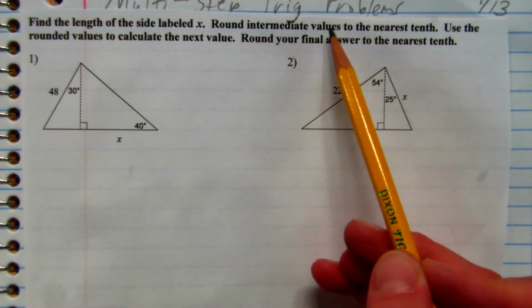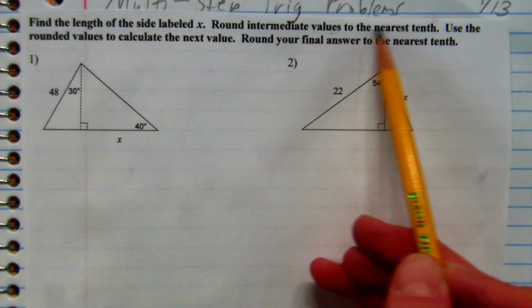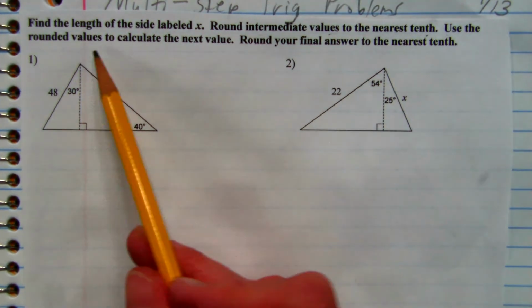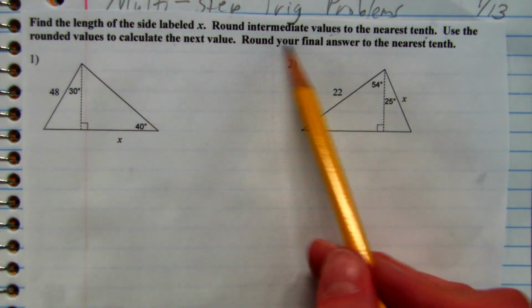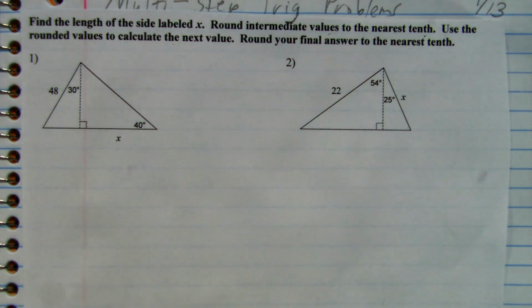Round intermediate values, that means values in the middle of the problem, to the nearest tenth. Use the rounded values to calculate the next value. Round your final answer to the nearest tenth. So basically everything we calculate, round to the nearest tenth.